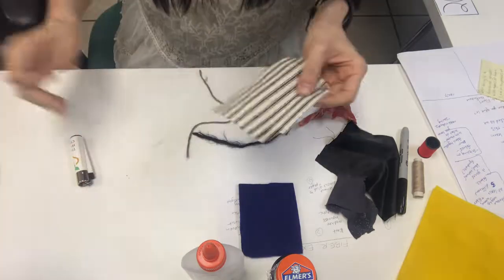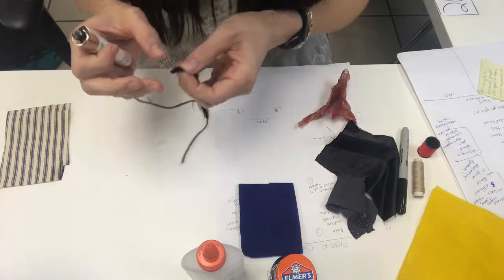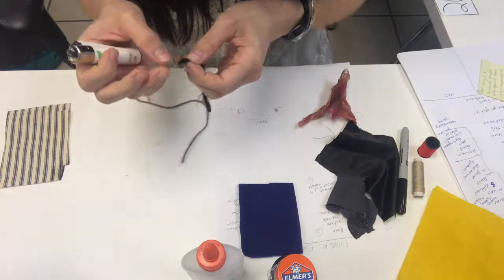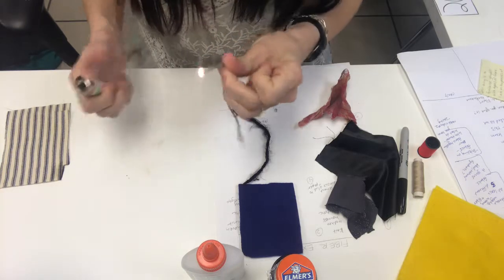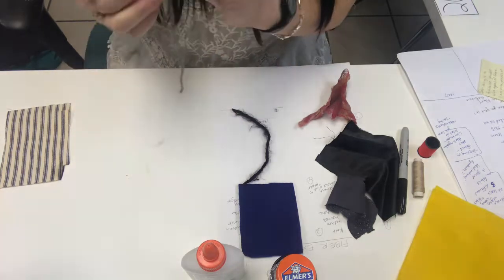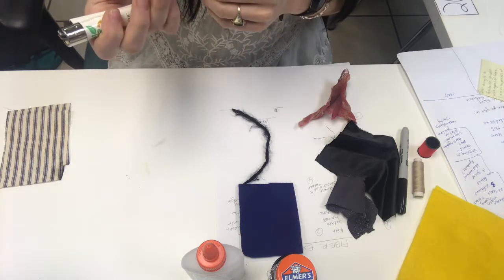It burns, it completely burns and it ashes, okay? So I would say this kind of burnt, but it also ashed a little bit. Let's see about this one. That one burned for a while too. It smells kind of burnt. So this one might have some natural fibers in it too.